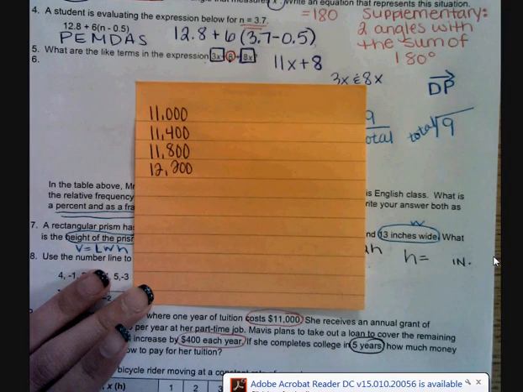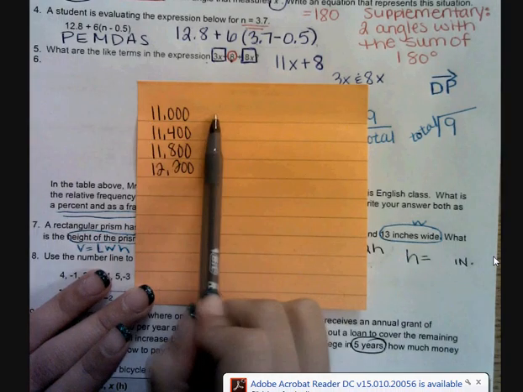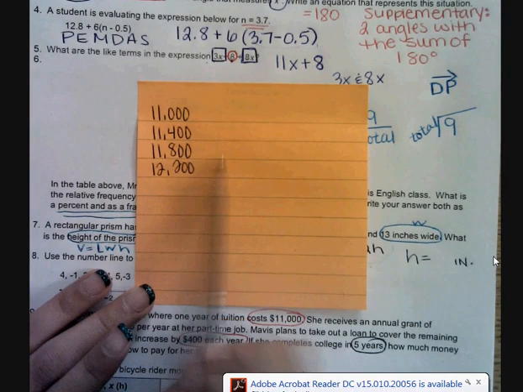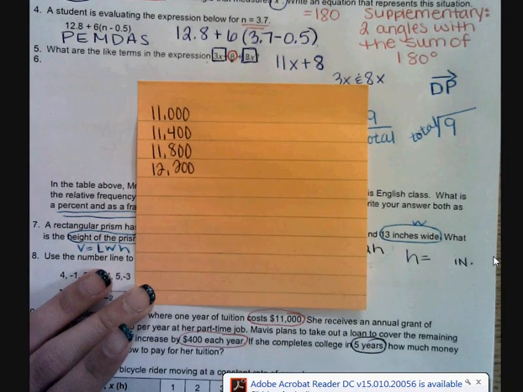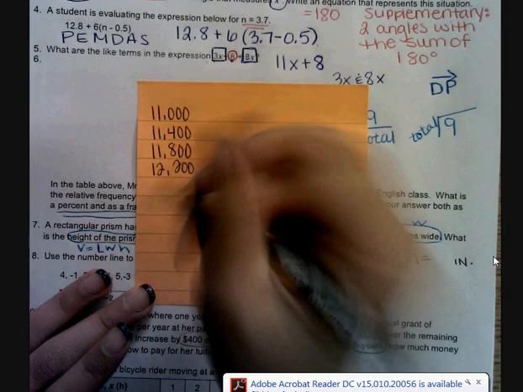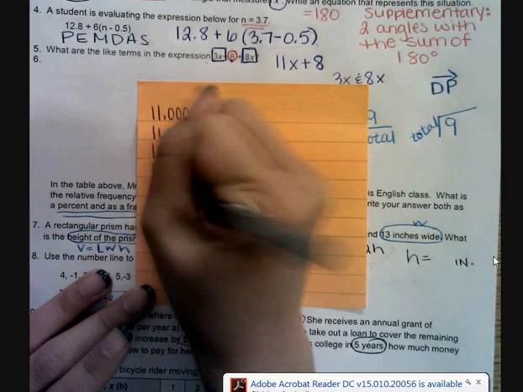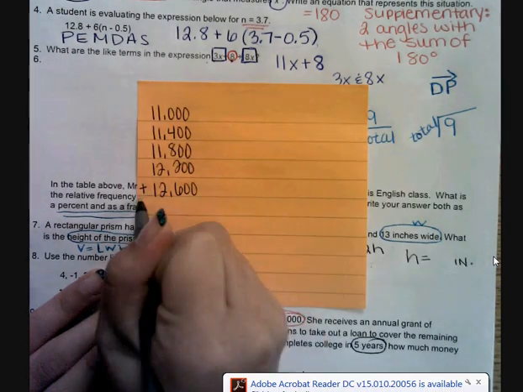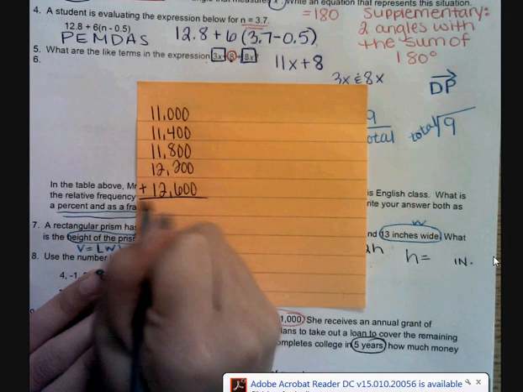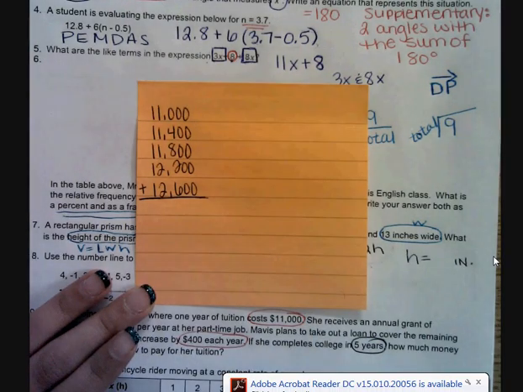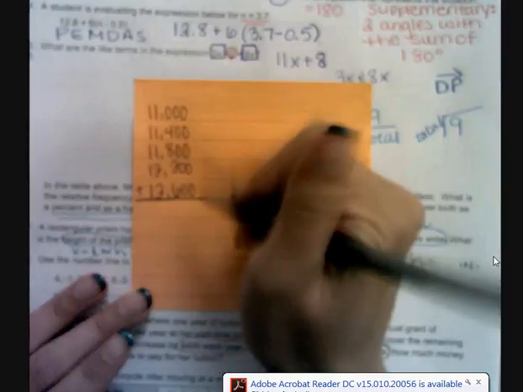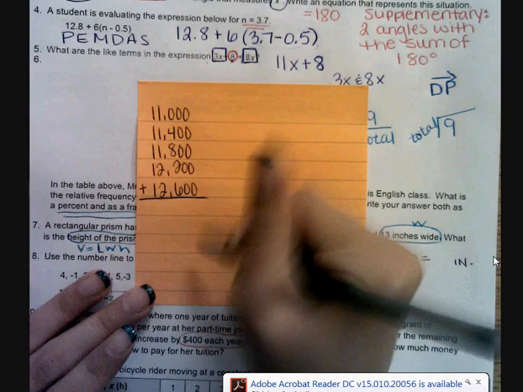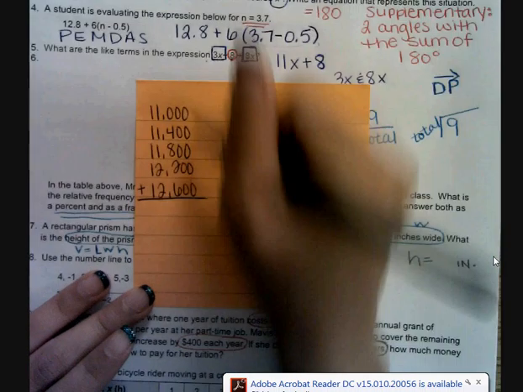I'm sorry, have I been saying 1,100? It should be 11,000, 11,400, 11,800, 12,200, and then the 5th year, the last year of college for her, should be 12,600. Okay, we need to add that up. When you add it up, line up. Look at how neat and organized I am so I can see that all my zeros line up.